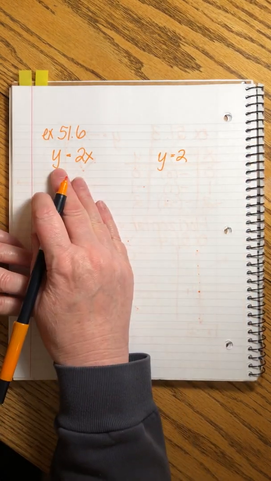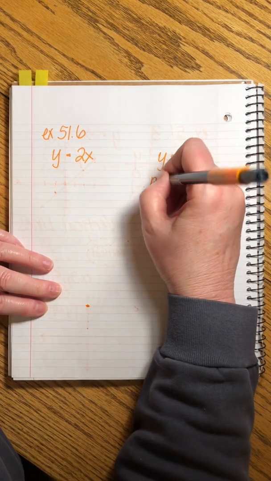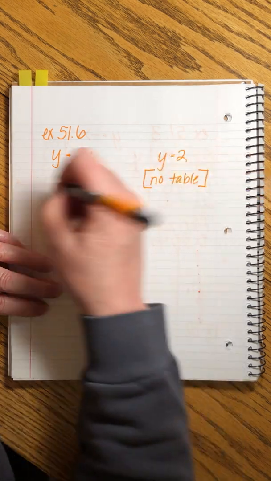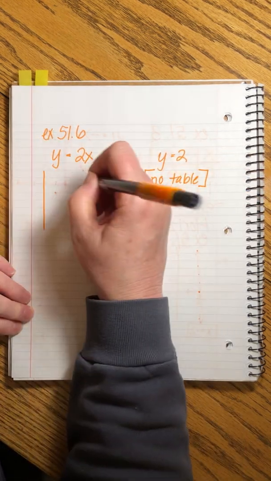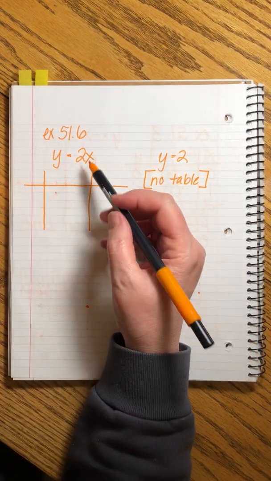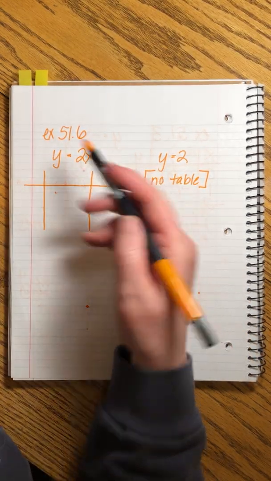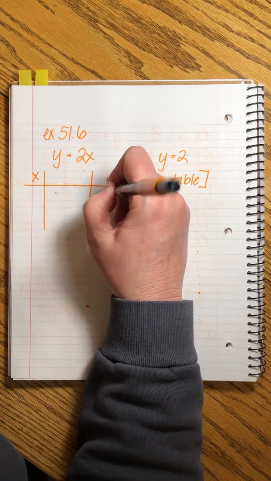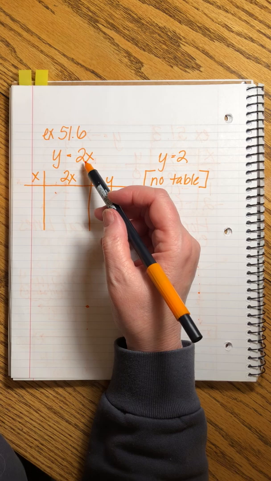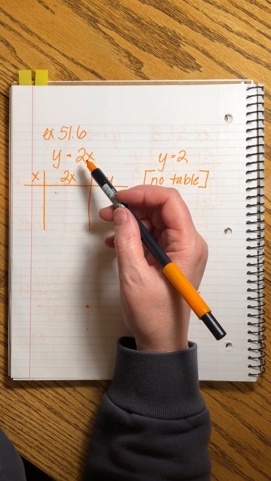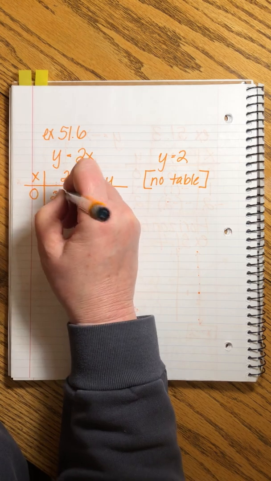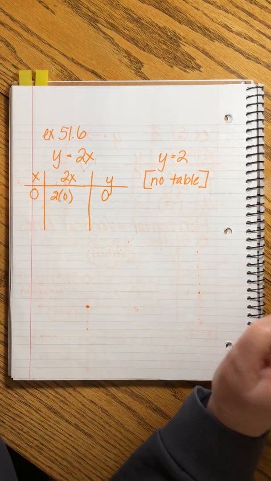So let's go over here. For this one, we're not going to do a table. This is one where we'll just logic it out. Here we'll do a table. This looks like a normal table type calculation. So we look at this and think, what values can we choose for x? That will be easy. There's no fraction to worry about. Let's start with 0. That will be 2 times 0, and our y value will be 0.